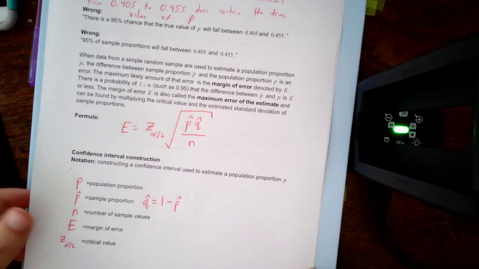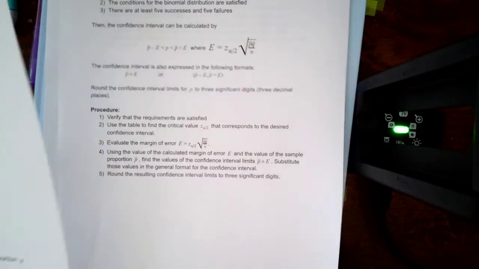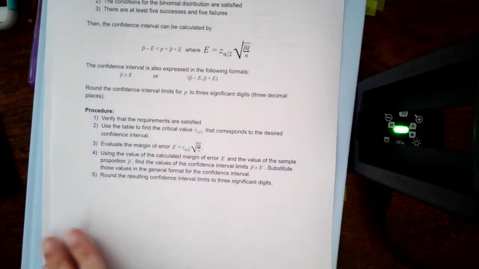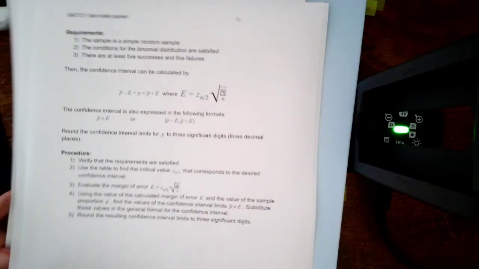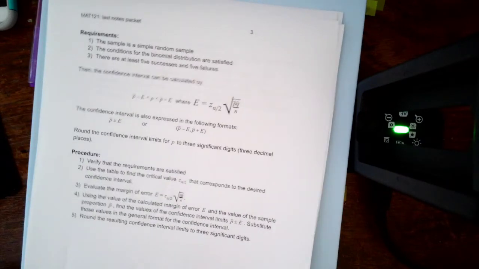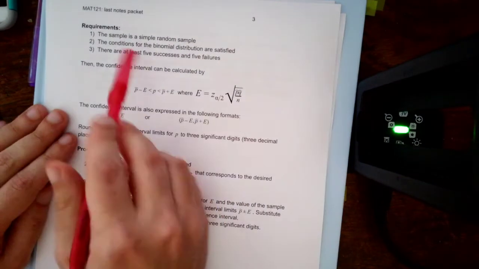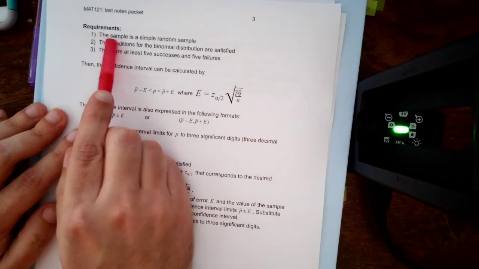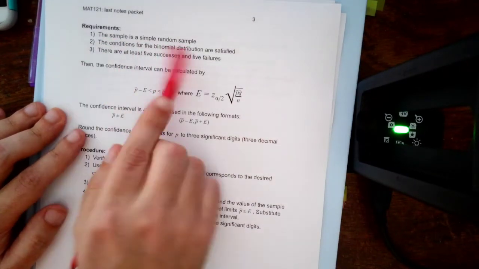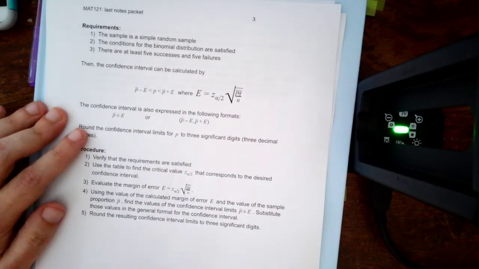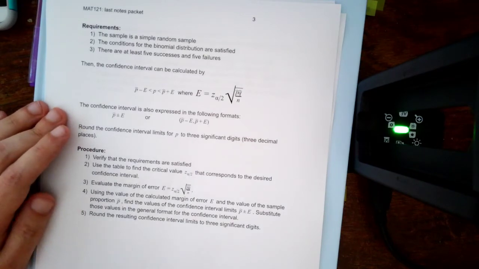Now, let's look at how you construct a confidence interval. What are the requirements and what's the procedure? Well, first, the requirements, there's 3 of them. The first is it has to be a random sample, right? You have to have a random sample. You can't have any other type of sample.